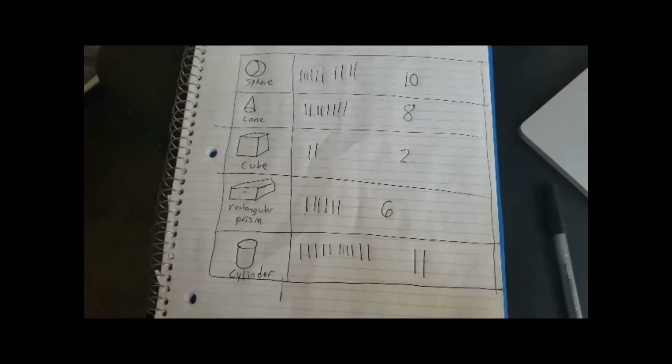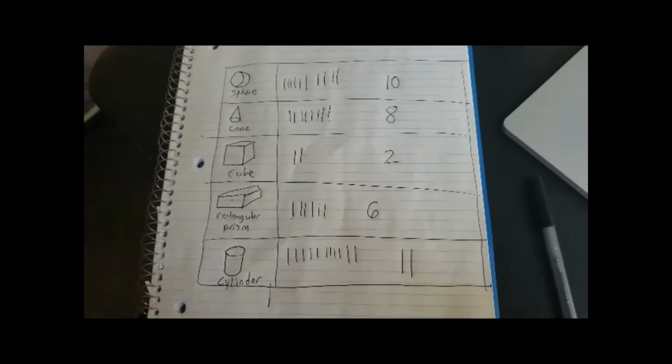Now that I see my tally table done and the numbers I found, which one did I find the least of? I found a less number of cubes than the other shapes. I only found 2 cubes, friends. Which one did I find the most of? I found a lot of cylinders, friends. 11 is my biggest number.